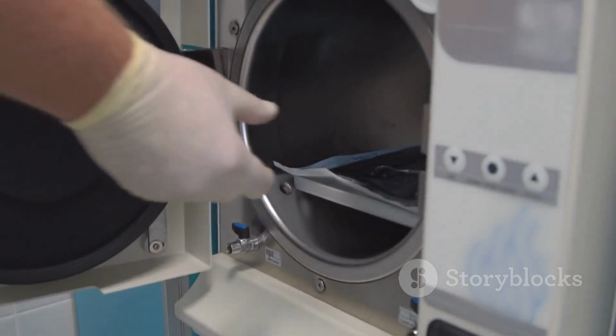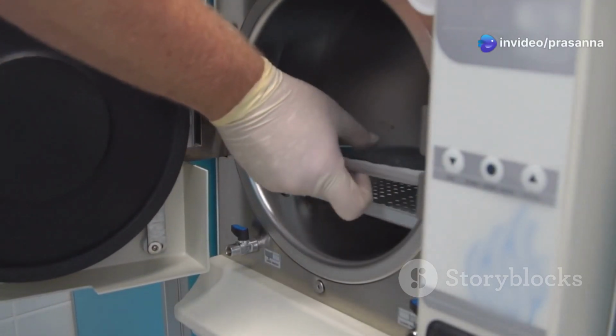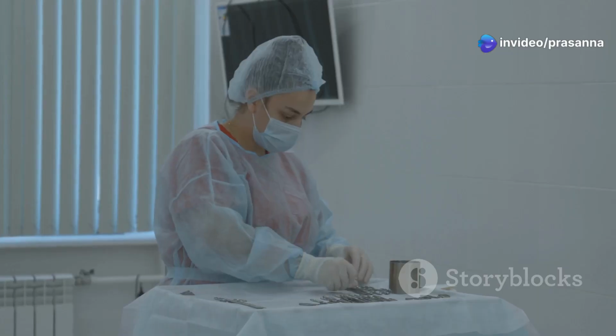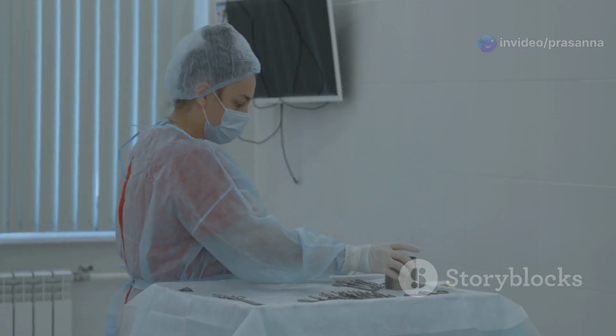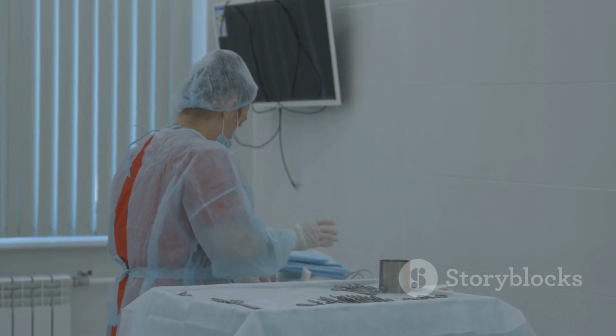Sterilization methods include high-pressure steam, dry heat, and chemical solutions. Each method has its advantages and disadvantages, and the choice depends on the type of instrument and the facilities available.